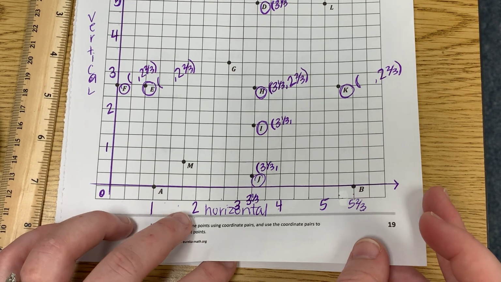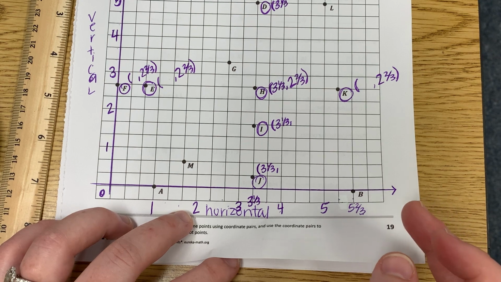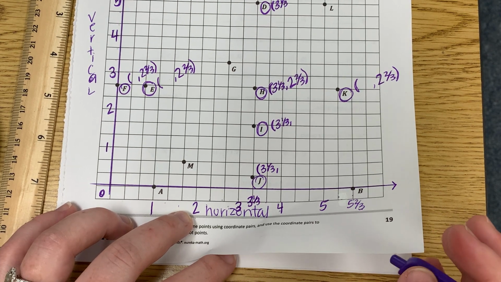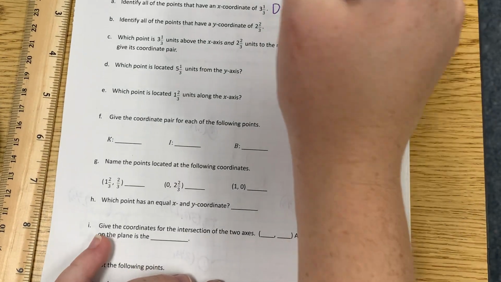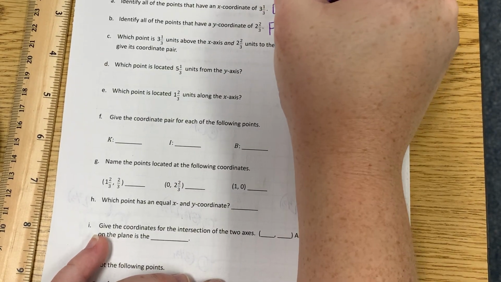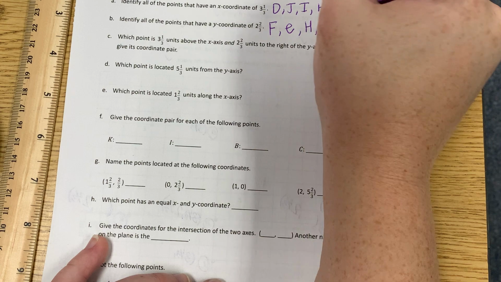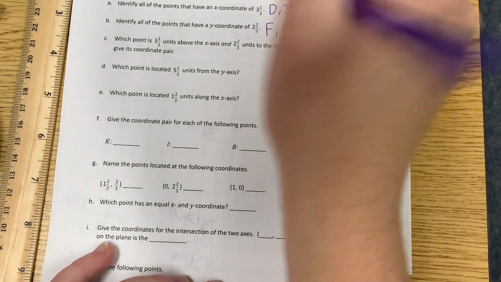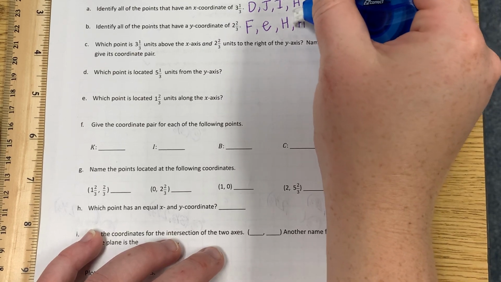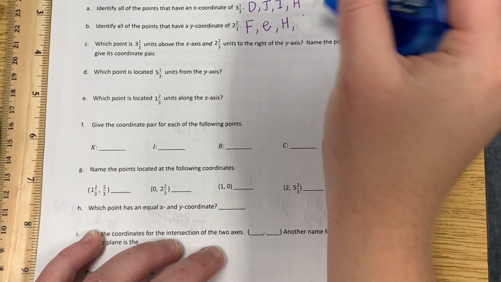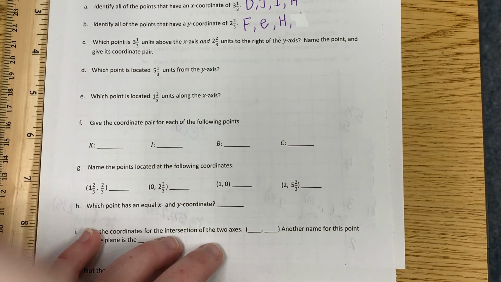Okay, so flip your paper back over and write what letters fall at those. You should have 4: F, E, H, and K.